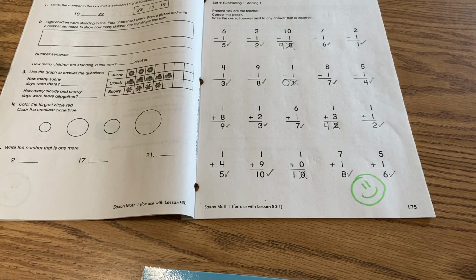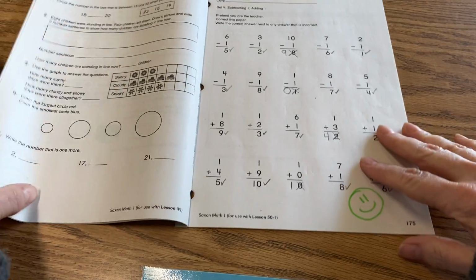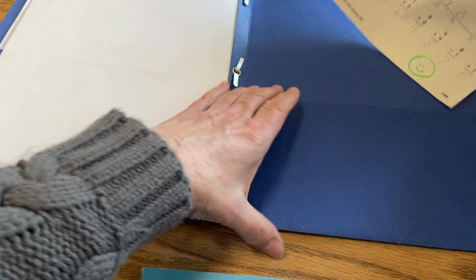Okay, give yourself that exit ticket. Right. And then you're going to close this booklet and put it back in your math folder so that you have it ready for you for next time.